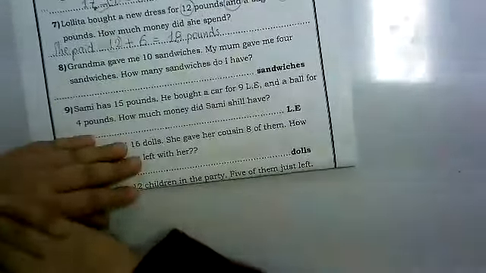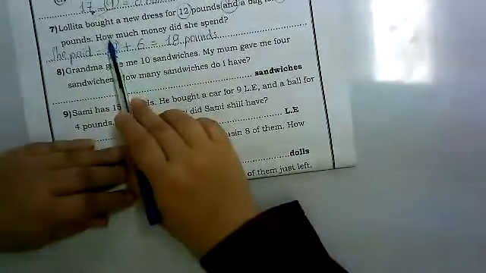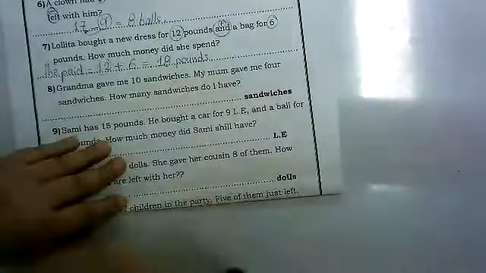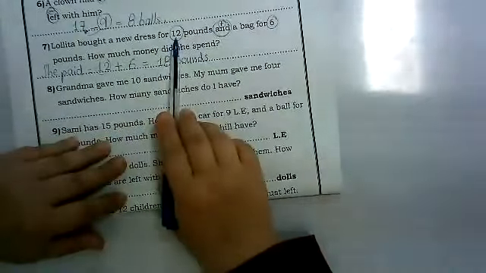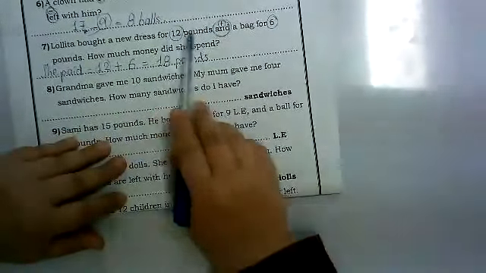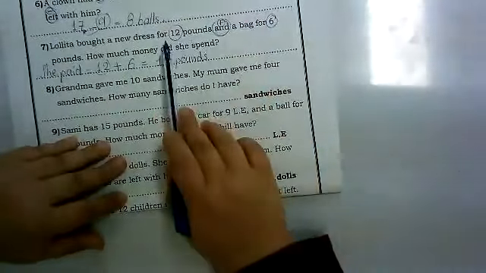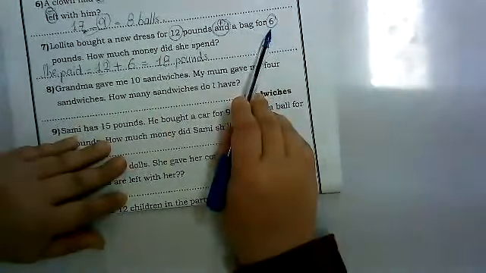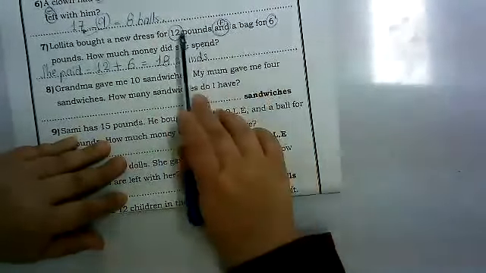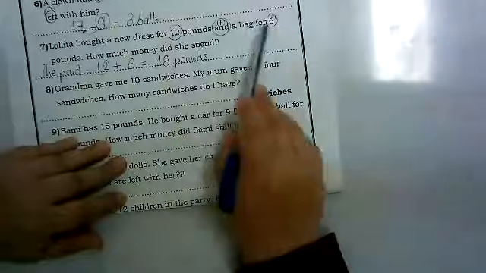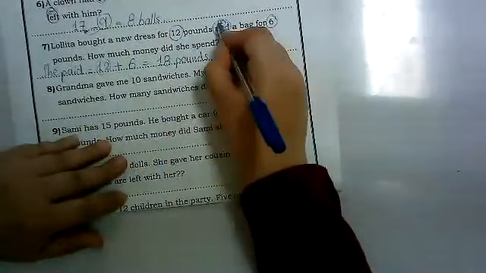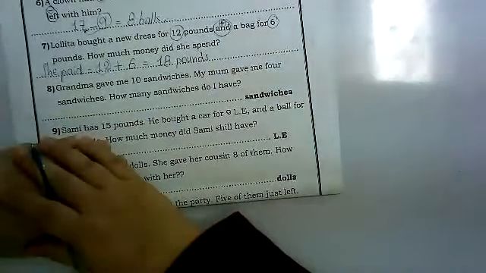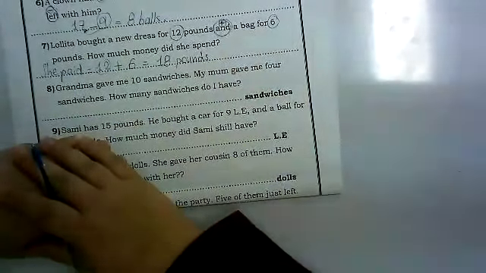Here he is asking how much money did she spend? How much money did she pay? She paid 12 and paid 6. She paid 12 for the dress and she paid 6 for the bag. So she paid this and this, and "and" indicates addition. You remember? "And" indicates addition.